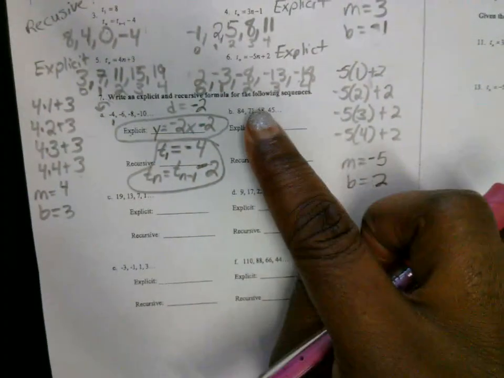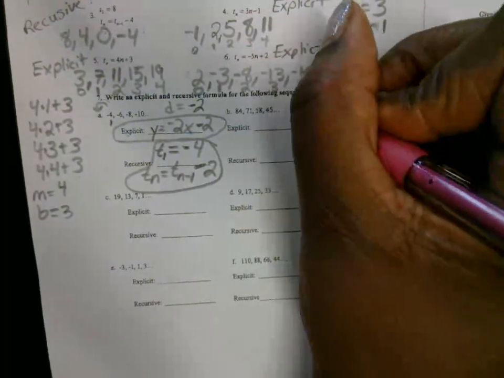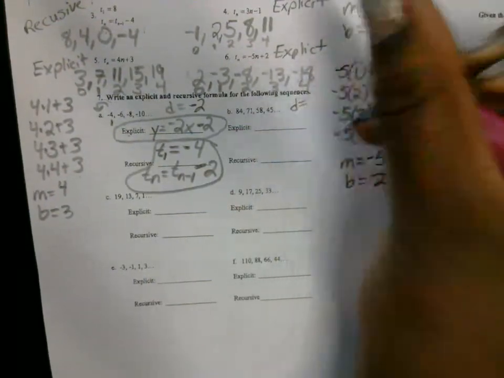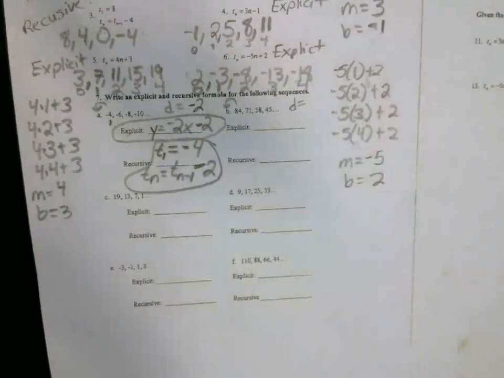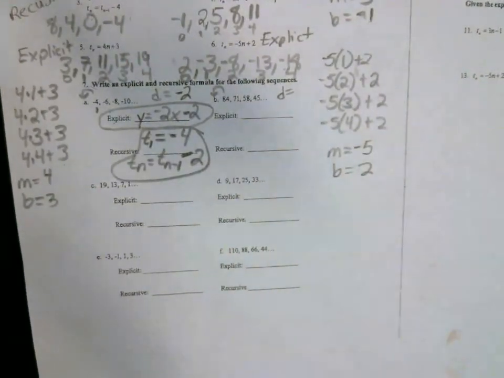See if you can do the explicit one for this one. Common difference is your slope. Your zero number, working backwards, is going to be your y-intercept. See if you can do the explicit formula for B on your own. I'm going to pause for the calls.